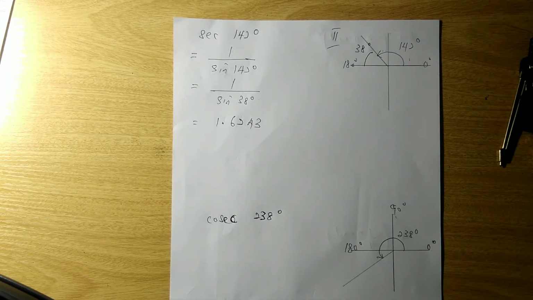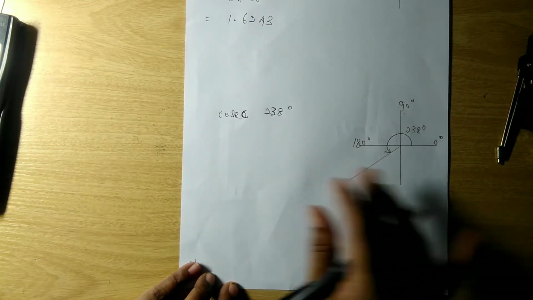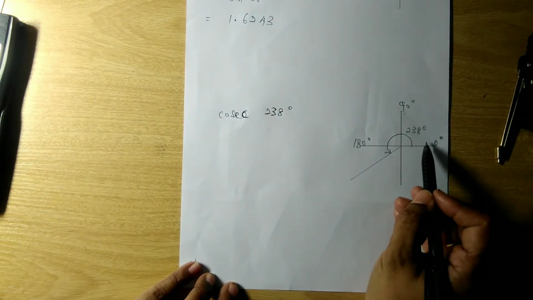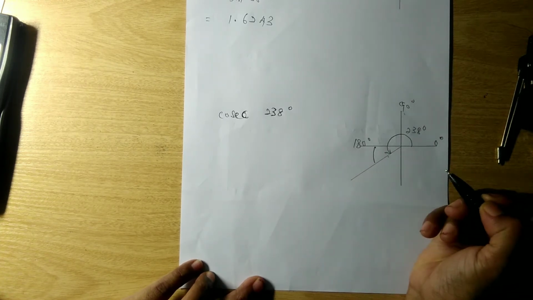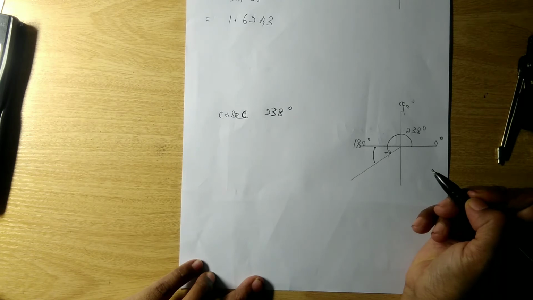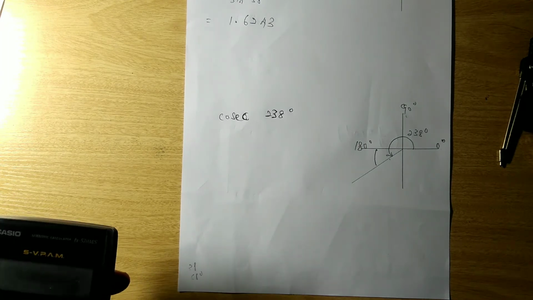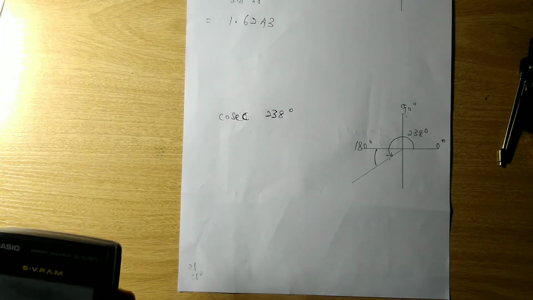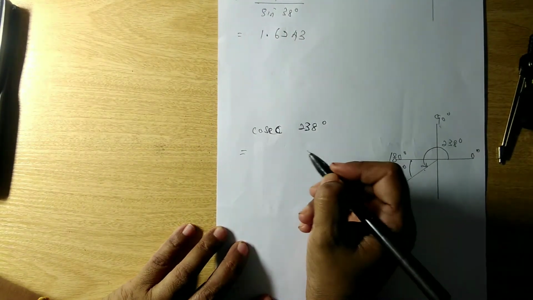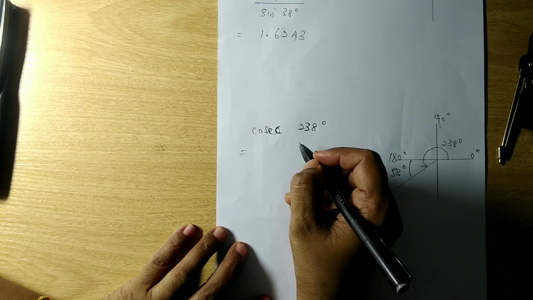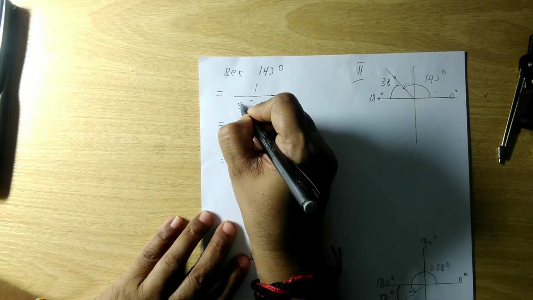Okay, likewise here, if you are given cosecant 238, cosecant 238 is about here. So that means this is my acute reference angle. So to get this will be 238 minus 180. So that will give you about 58 degrees. Okay, so cosecant is, sorry, it's a mistake here. This is secant, right? So this is cos. This is cos, sorry.